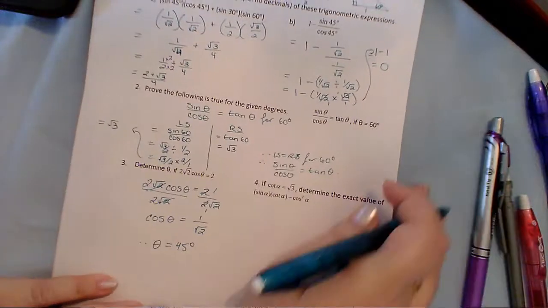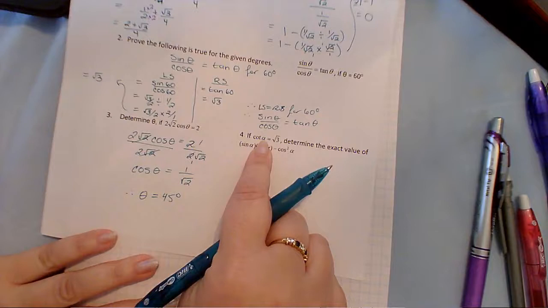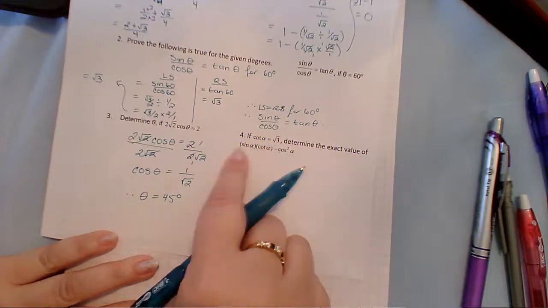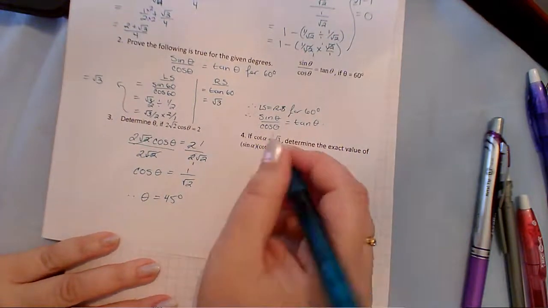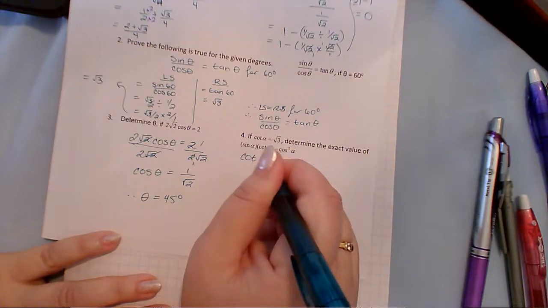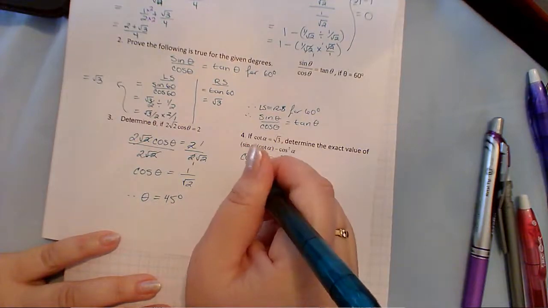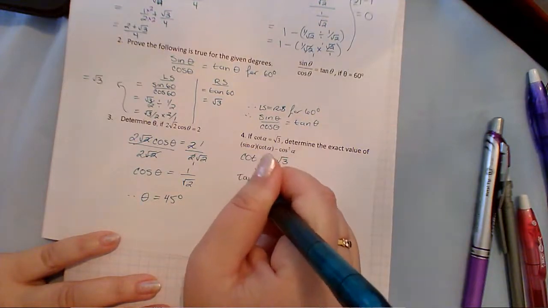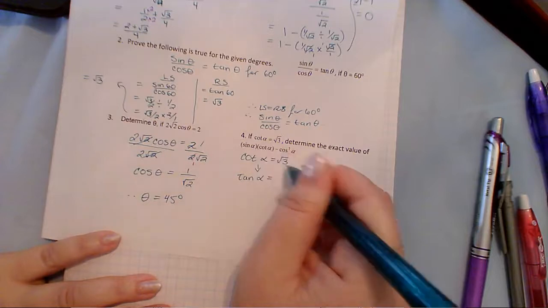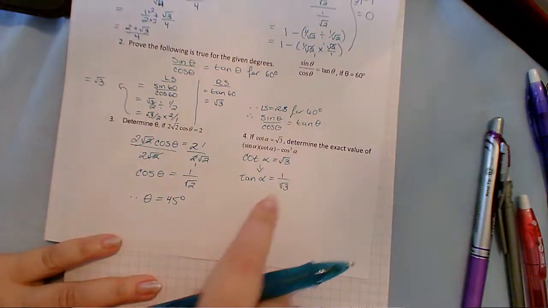Now, if cot alpha could be theta, doesn't really matter. If cot alpha is root 3, determine the exact value of this statement. So cotangent alpha. So cot alpha is root 3. Now, we don't deal with cot, so let's change him back to tan. So if I flip this, that means I flip that one too. So again, where do I see the 1 in the root 3?